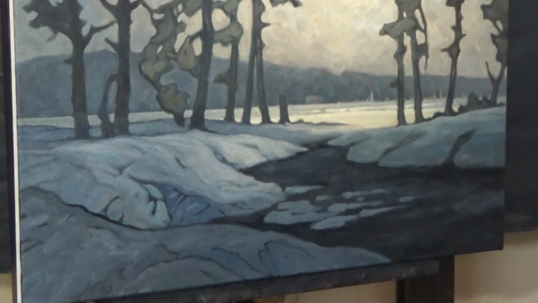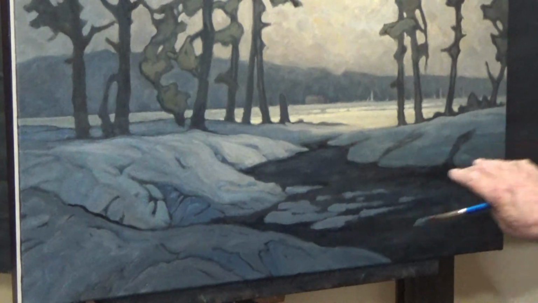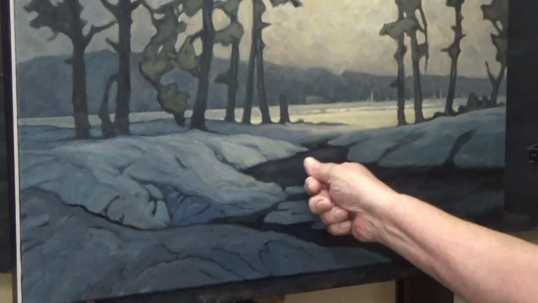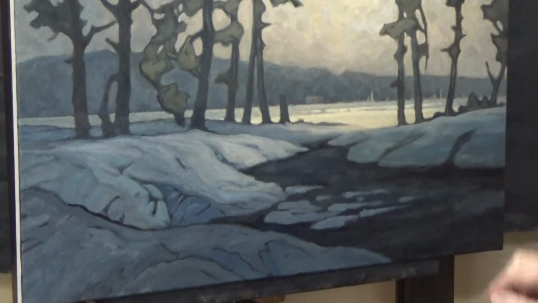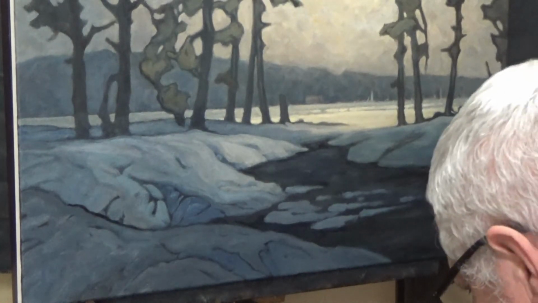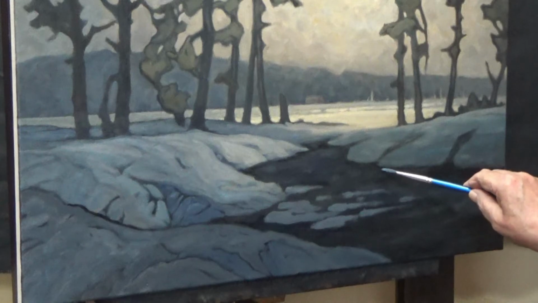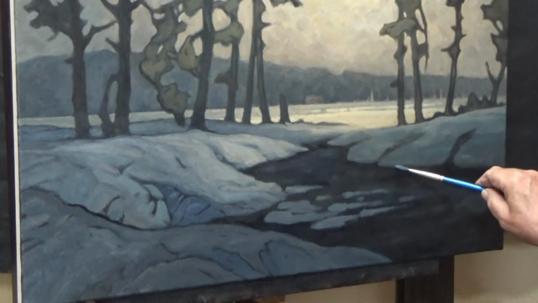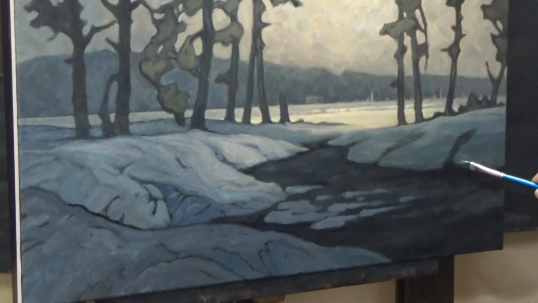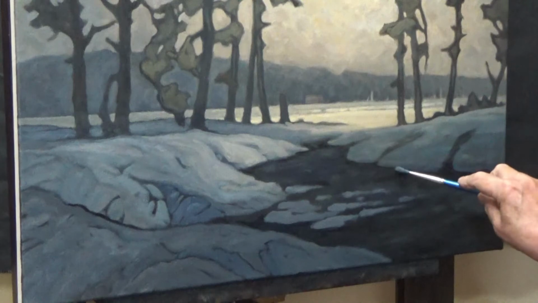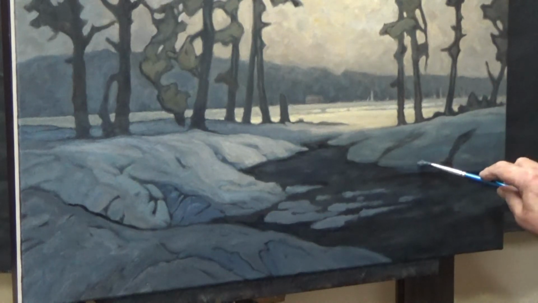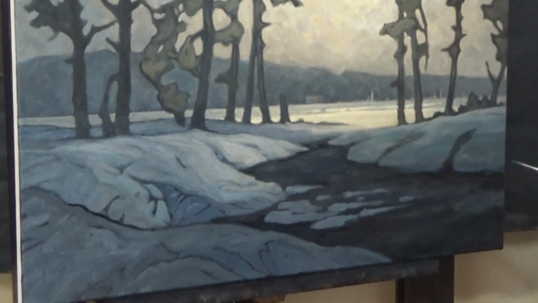I've laid in a couple of lines here and then darkened a couple of areas just to start shaping the shore. And I think I'm going to want to come down a little bit into this. A little bit more. Okay, that'll do for the moment.